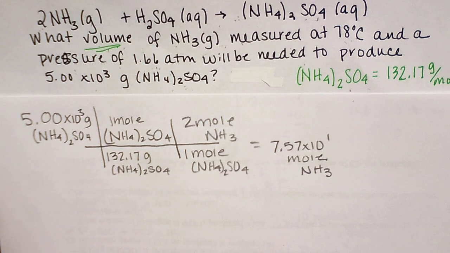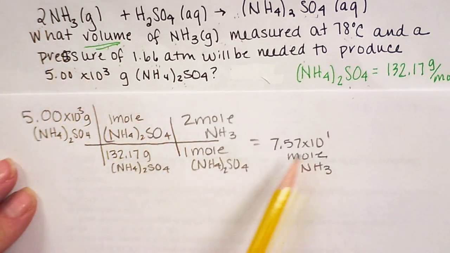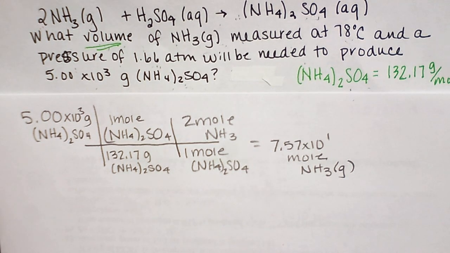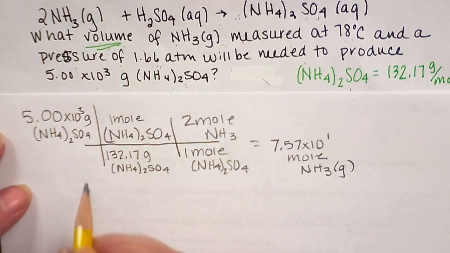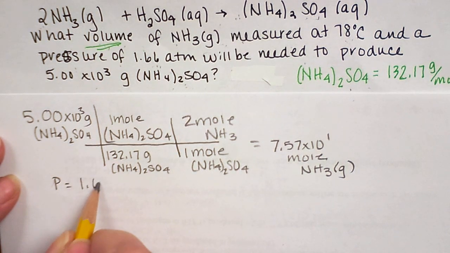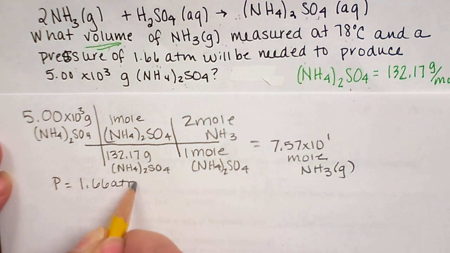Okay. So now what we want to do is take these moles of ammonia, by the way, gas, and figure out the volume of that. And since it's not at STP, we have to use PV equals nRT. So let's look and see what we have. We have pressure, which is equal to 1.66 atm.